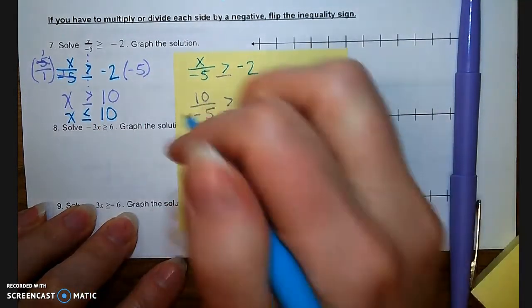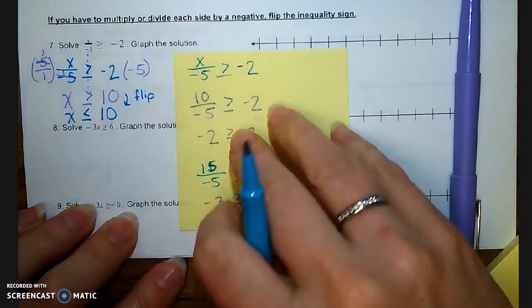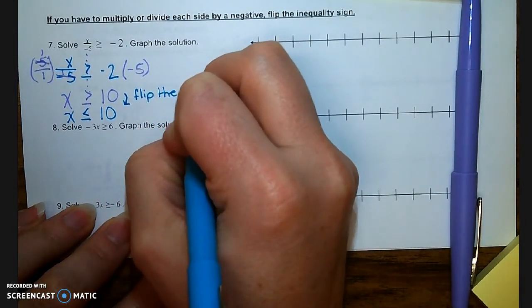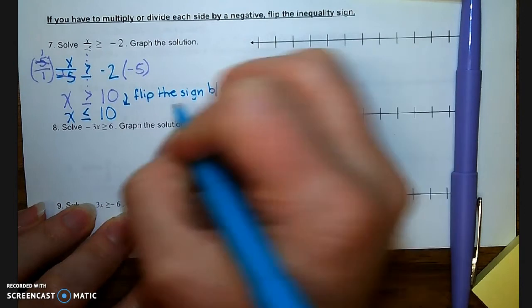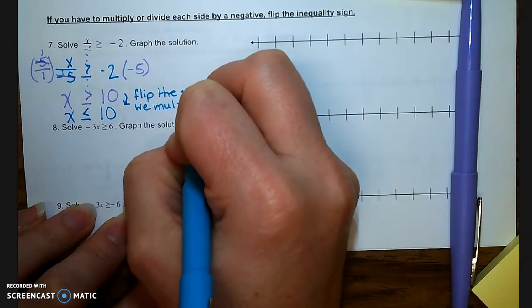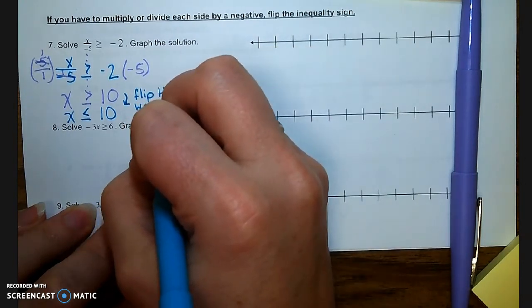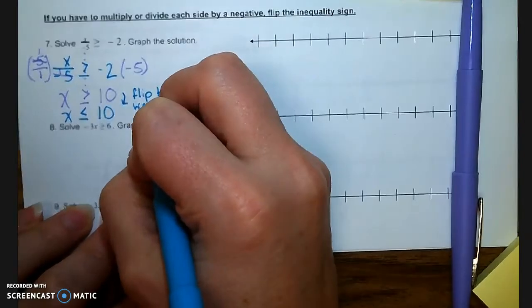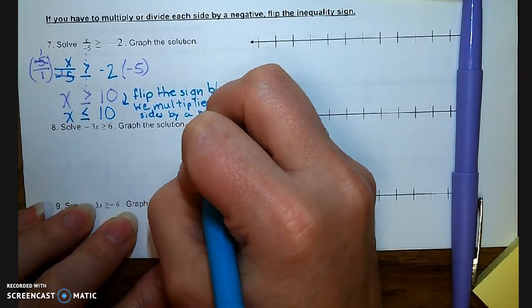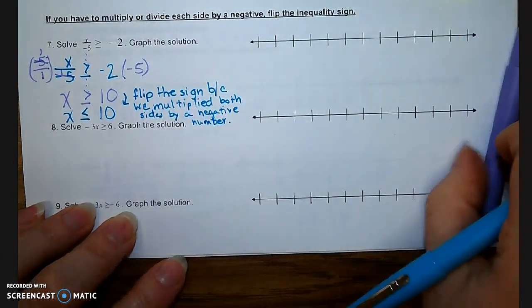So I do indeed flip the sign because we multiplied both sides by a negative number. In case you want to make that note for yourself.